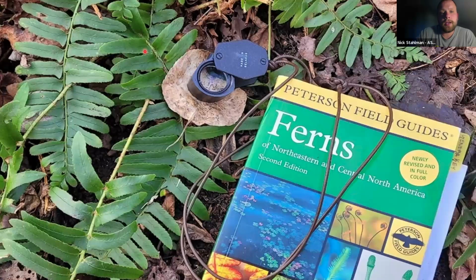You will want to get a nice hand lens. A hand lens magnifying around 10 times is what I'd recommend. You can get just a general magnifying glass. You're going to want something to help you see these minute details, whether they're the hairs on the rachis or the shape of the sori or whether or not it has that indusium. So you do want a hand lens and then bring along a nice field guide. I'll talk about a few at the end.